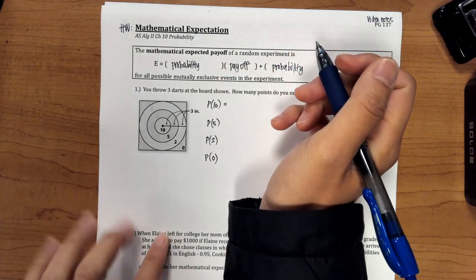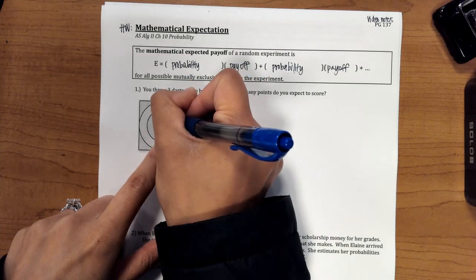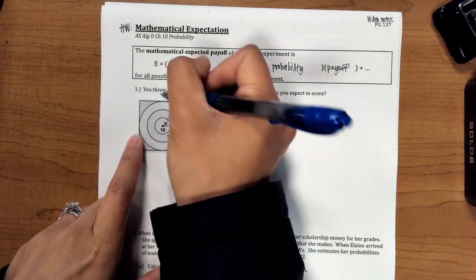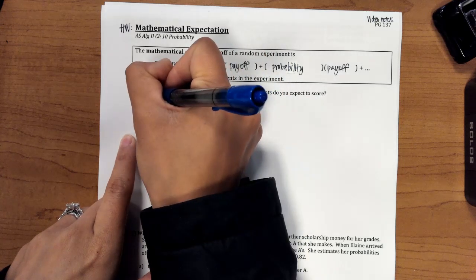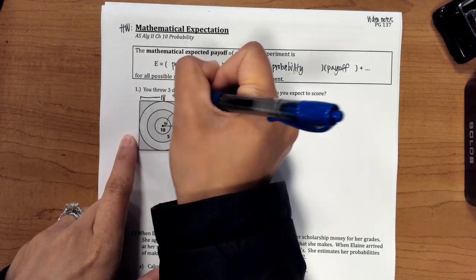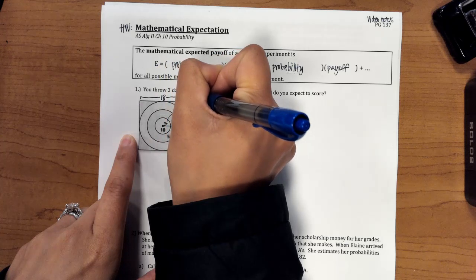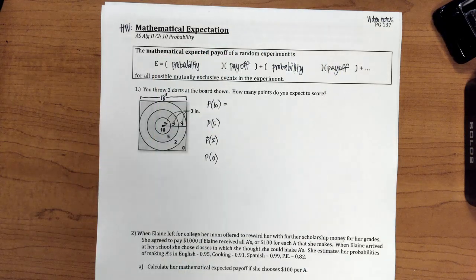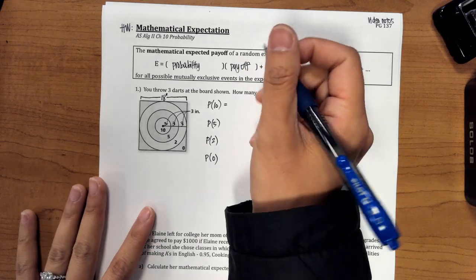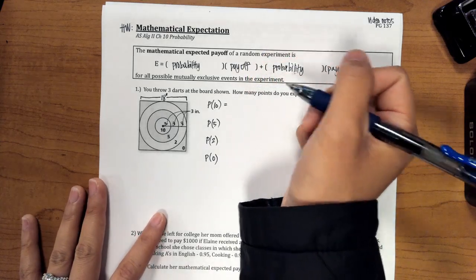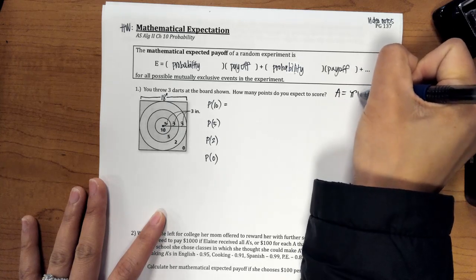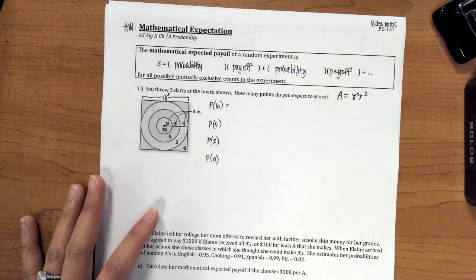So this is 3 here, this is 3, and this is 3, for a total of 9, but this whole thing is 18. I'll do 2 lines for inches. So we're going to do pi r squared for the area of a circle.